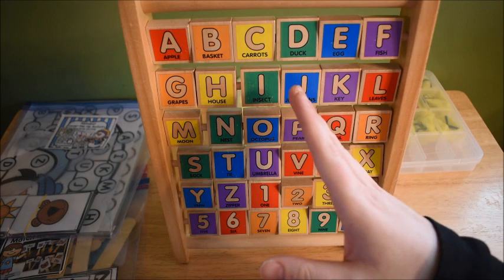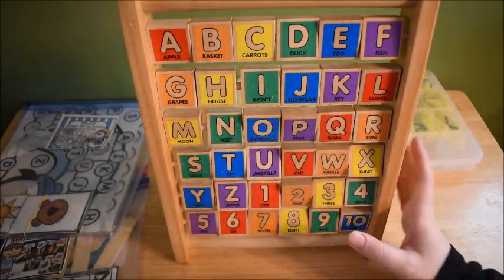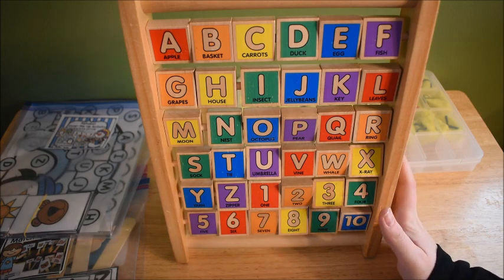This is really good. Make sure you're pointing, and then the kids can start pointing and doing it with you and singing the song themselves. So that's a really fun way.